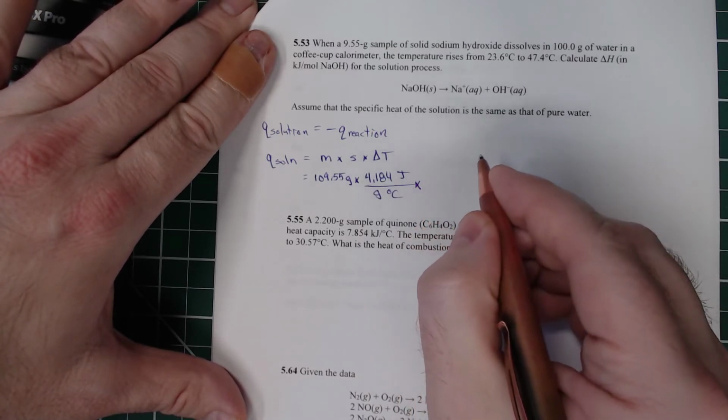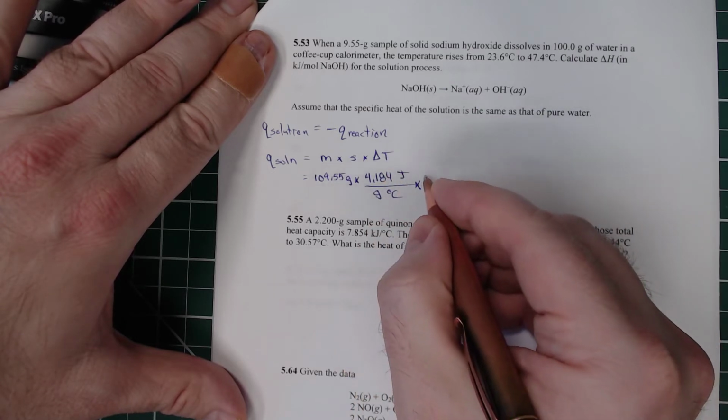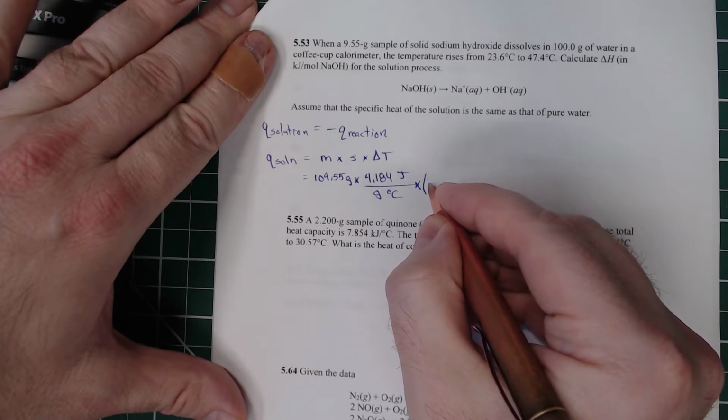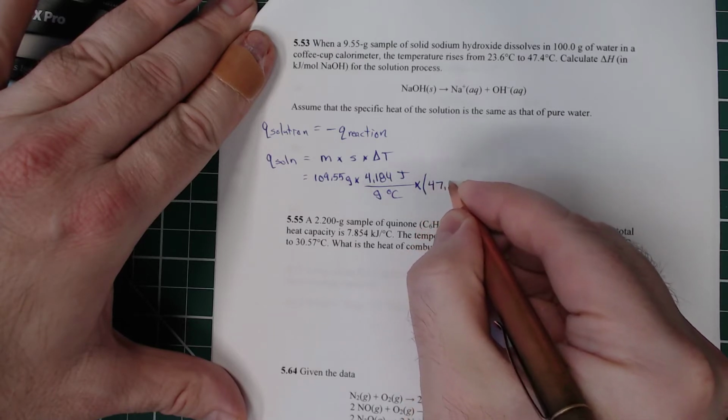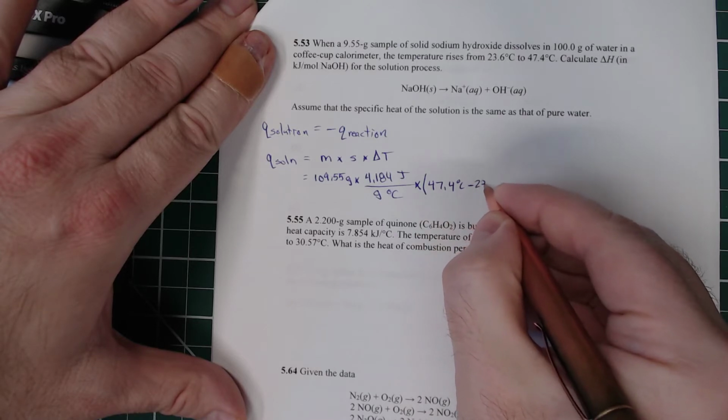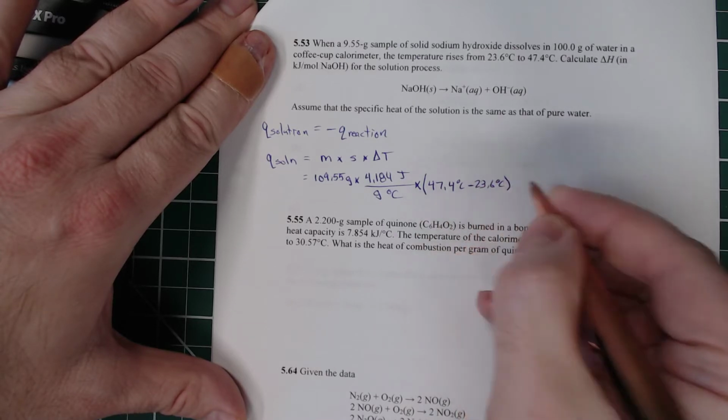All right, and then we're going to multiply by the change in temperature. Our change in temperature here, we'll do final minus initial, 47.4 degrees Celsius minus 23.6 degrees Celsius.